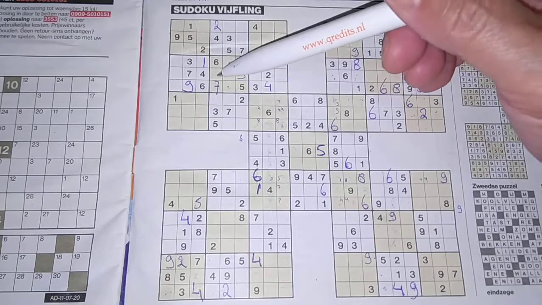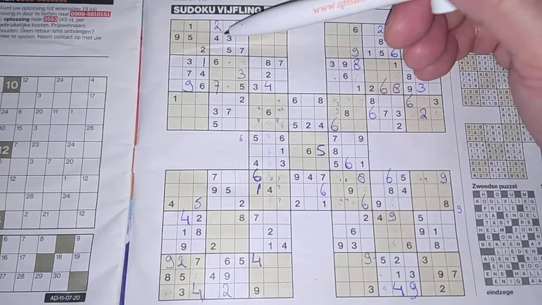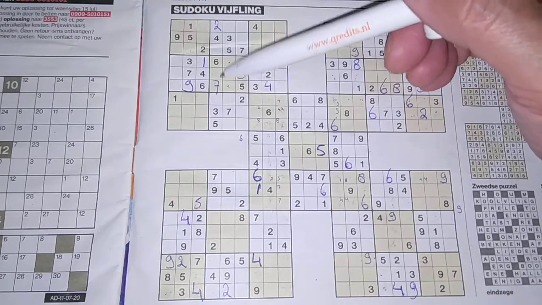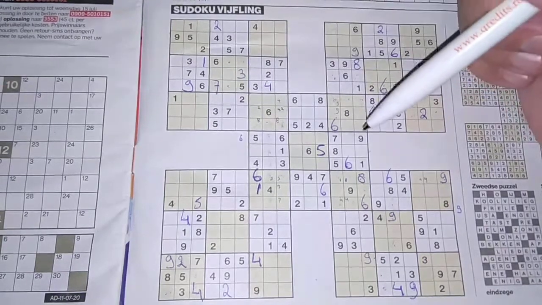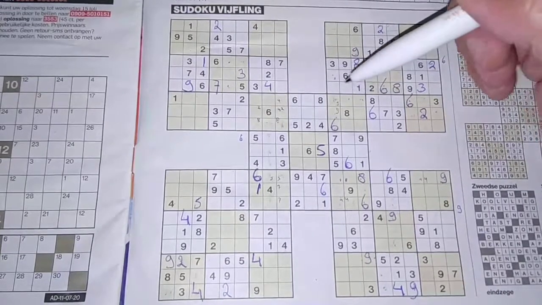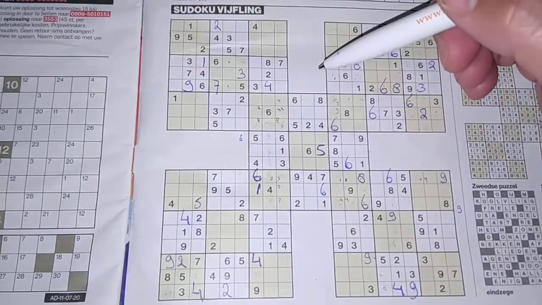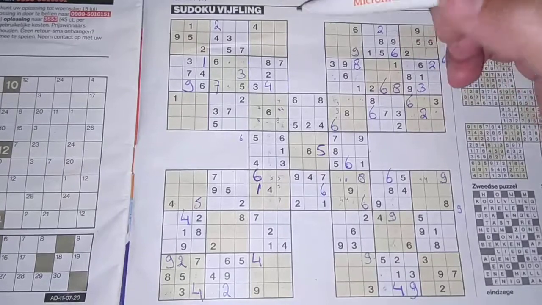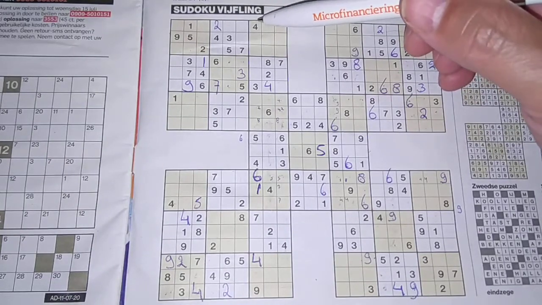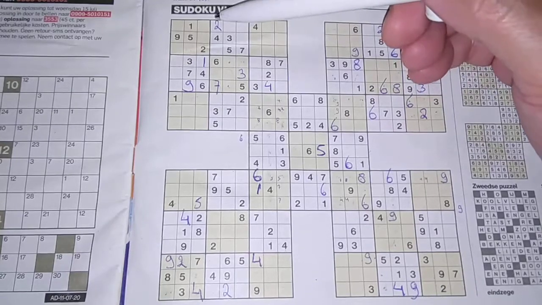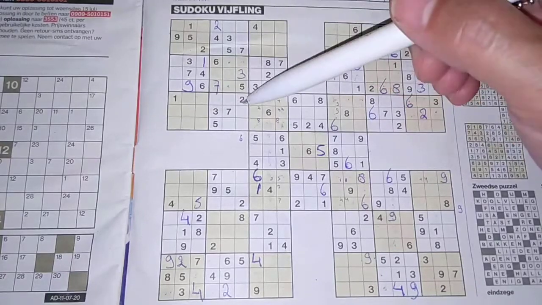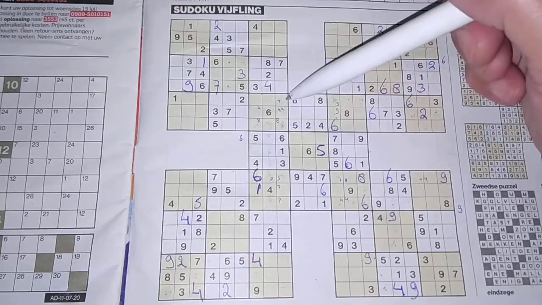4, 5, 6, 7, 8 and a 9. Yeah. 4, 4. What can it be?